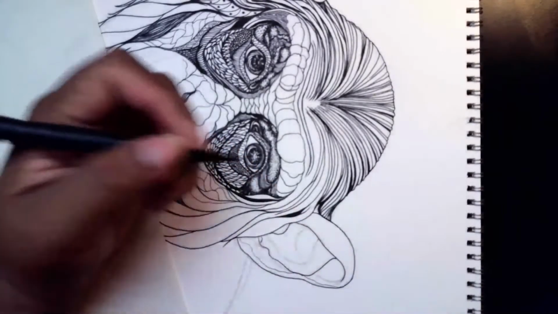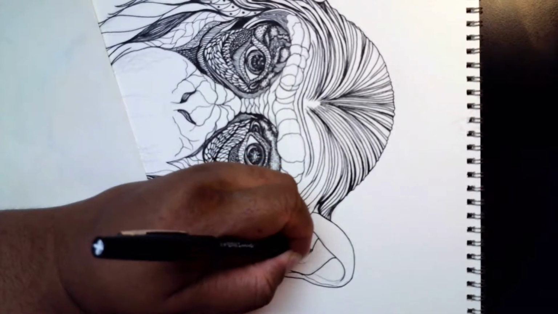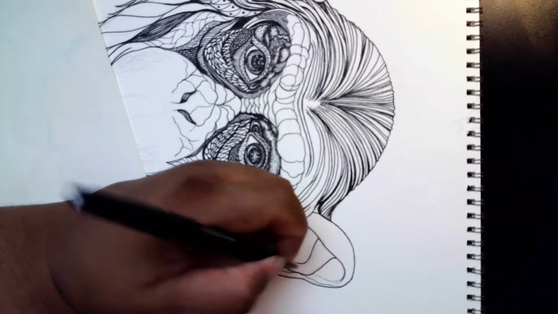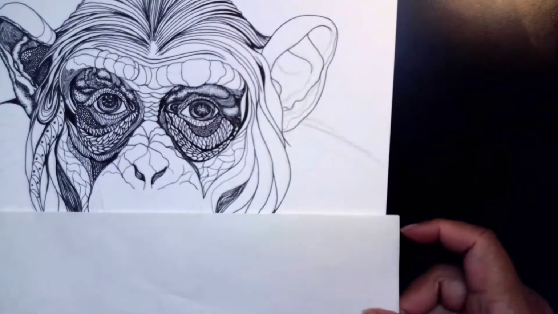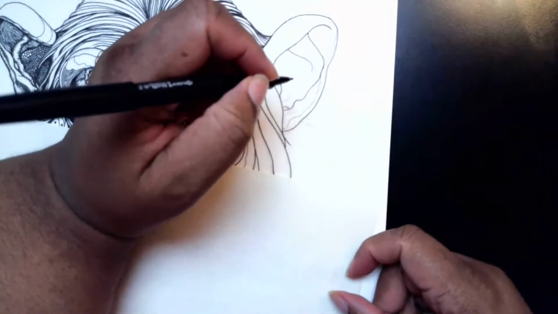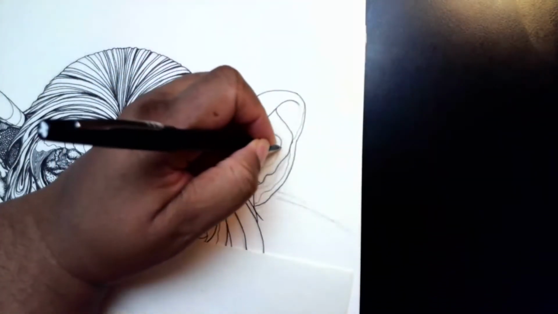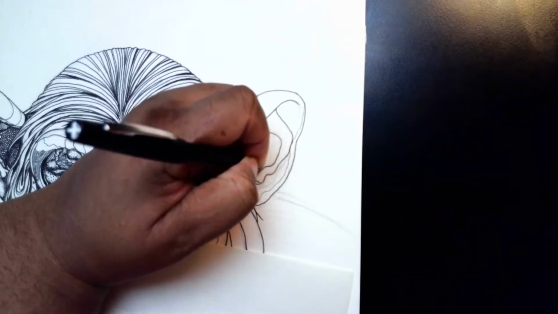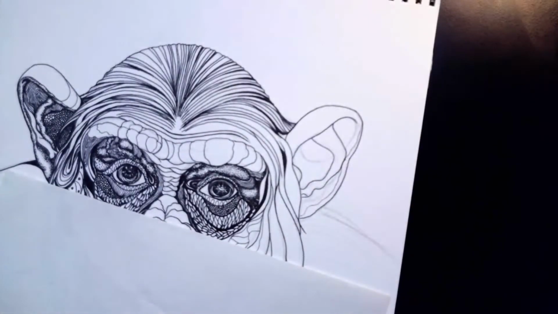It always takes me a little bit of time. These ears are no joke. Massive ears on the chimp.